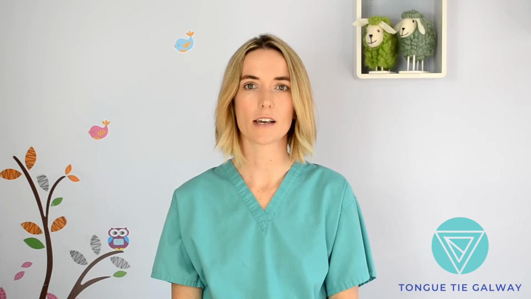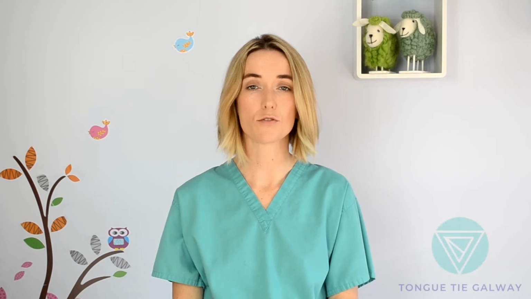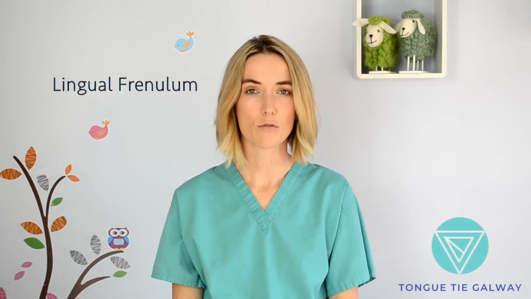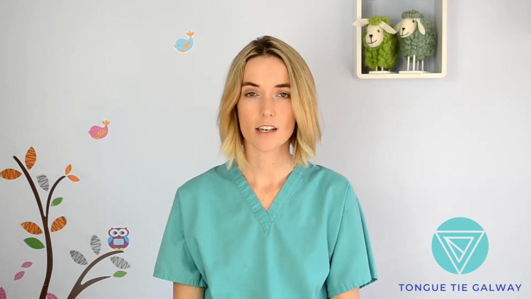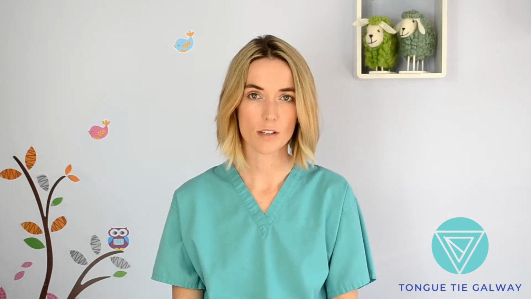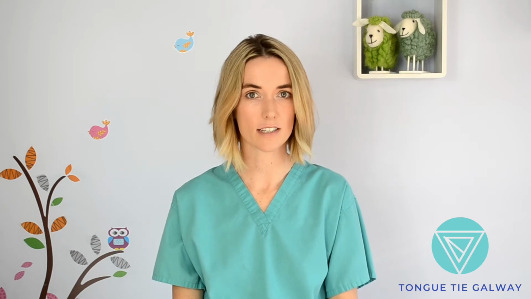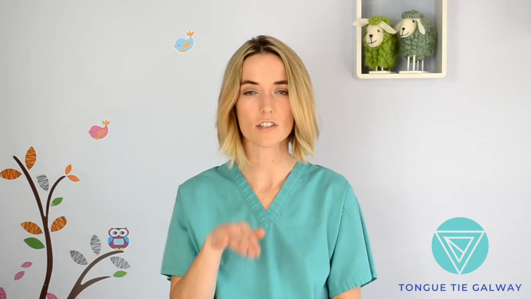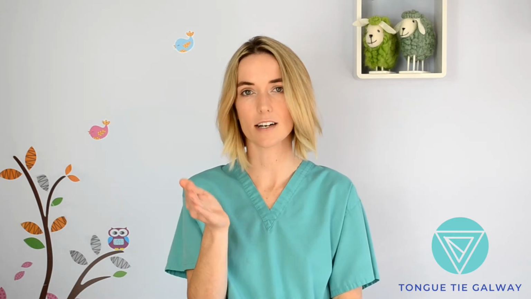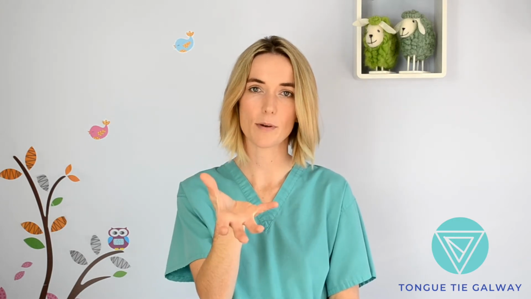Let's start by defining what is a normal lingual frenulum. Over 99% of us have a string of tissue under the tongue. This usually poses no problem at all. In fact, it offers some stability to the tongue and allows the tongue to move in its full range of motion, which is out, up, side to side, anterior spread and cupping.